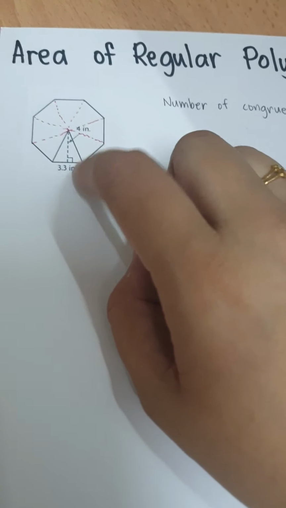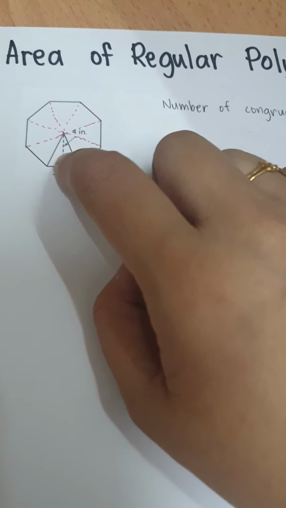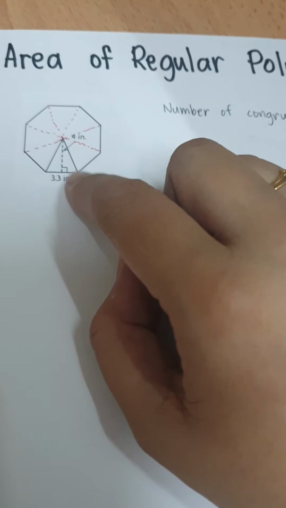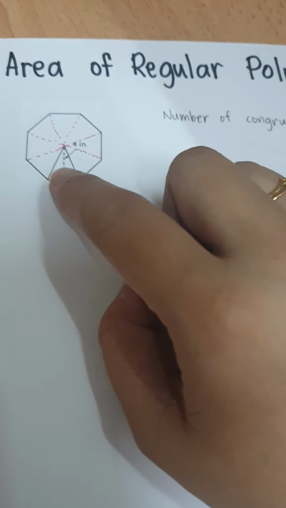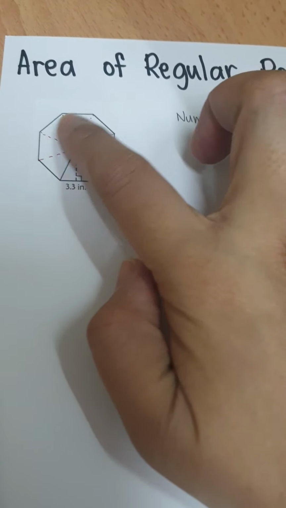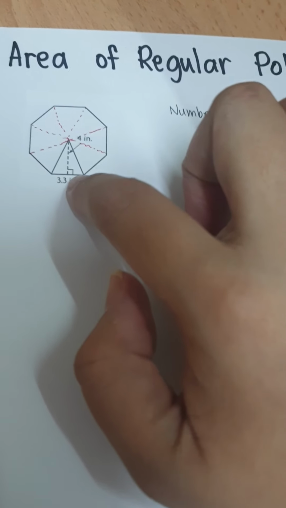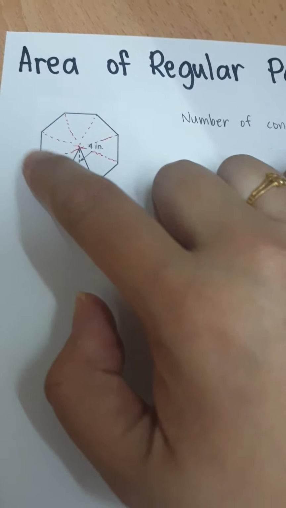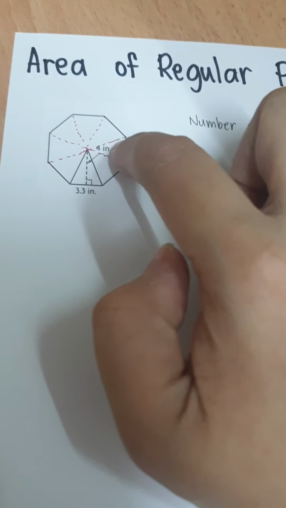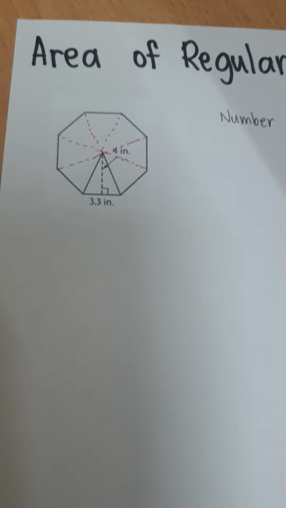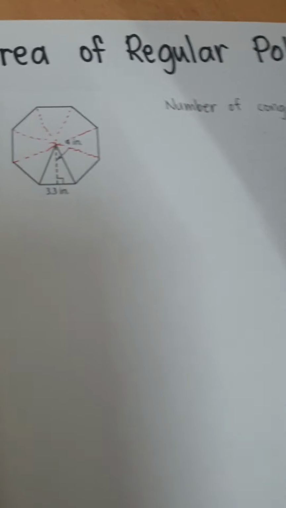like this. It is important that we draw lines or show the triangles, the congruent triangles, because the number of these congruent triangles is very important in finding the area of the whole polygon. So after drawing these lines, we have come up with 8 congruent triangles. 1, 2, 3, 4, 5, 6, 7, 8. So let us write that here because we will be needing that in finding the area of our regular polygon here. Now, if it is an 8-sided polygon, like this one, we call it an octagon.